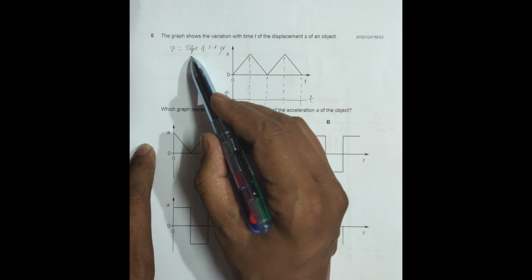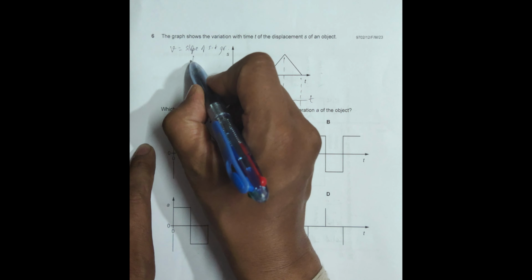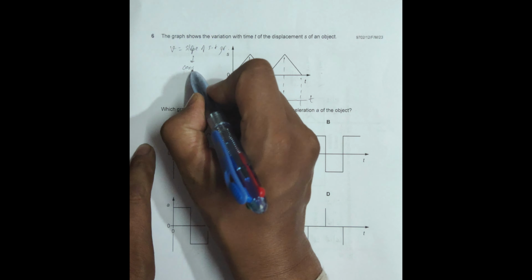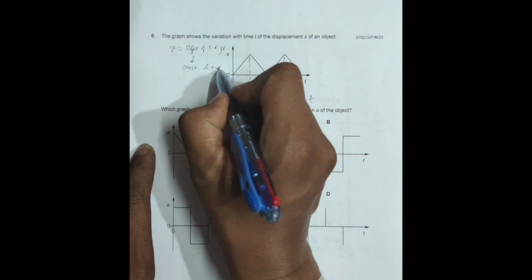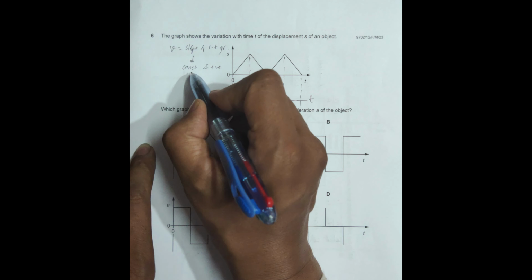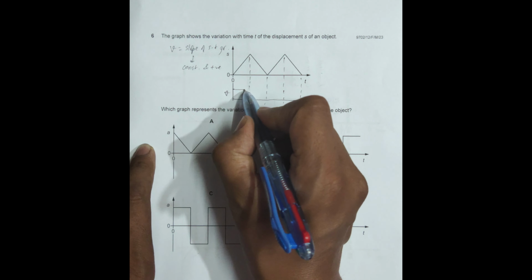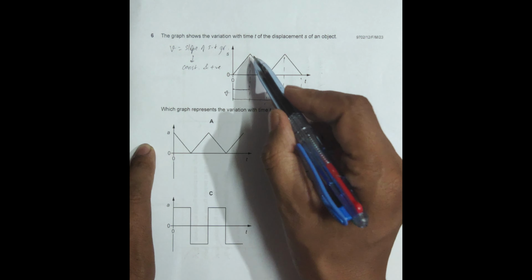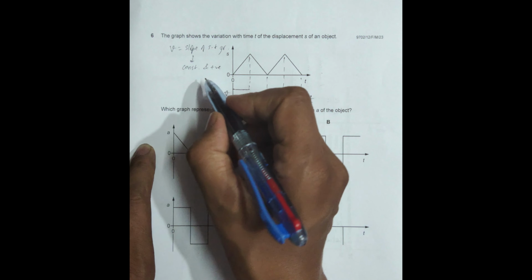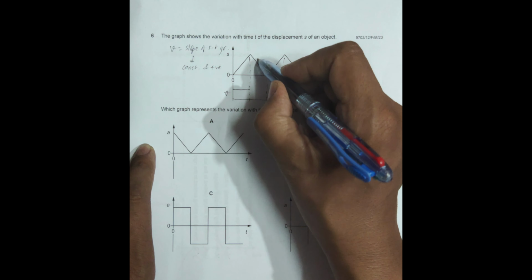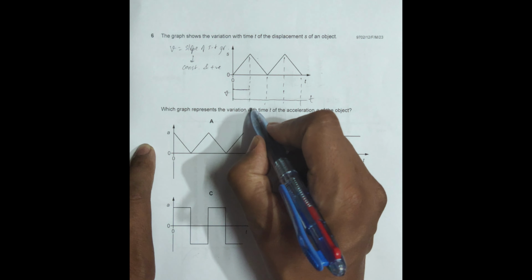So that means v should be constant and positive, since the slope is constant and positive. So from here to here, the value of v should be like this. Now here the value is constant and negative. So in this region the value of v should be constant and negative.